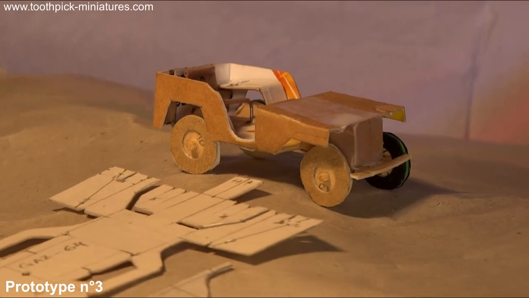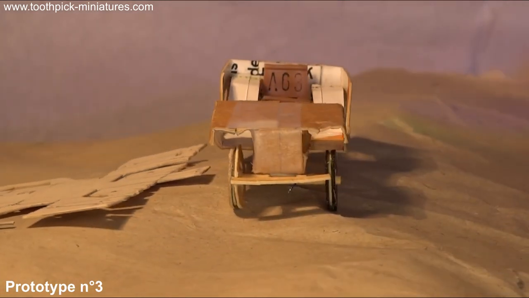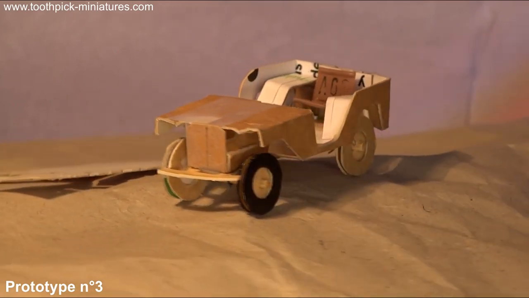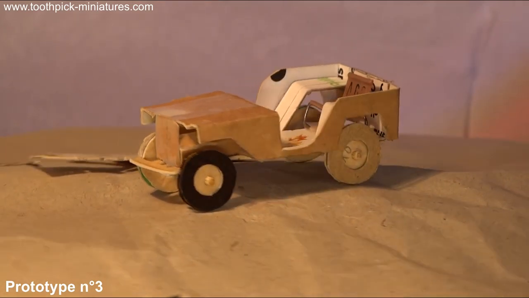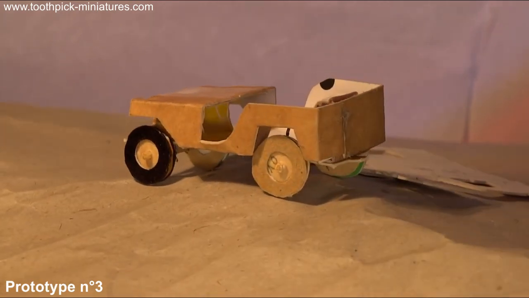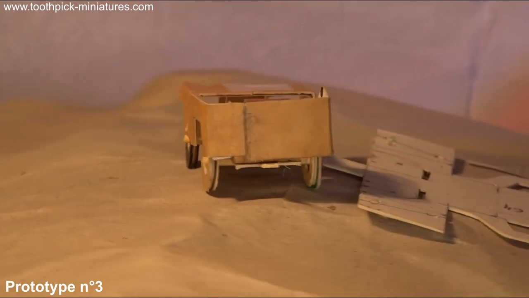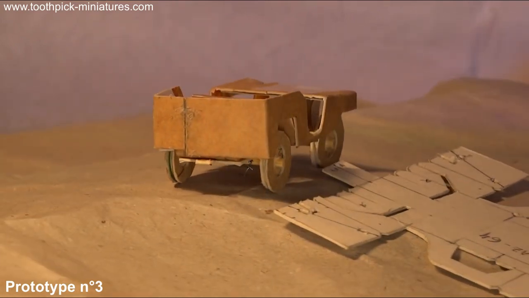After some research, I found that the Soviet Gaz-64 car was simpler to replicate into a miniature. I drew the third prototype on a piece of cardboard, cut it out and assembled it. There were only 2 points to improve upon: the rear panel asymmetric design, and more importantly the width of the rear fenders.